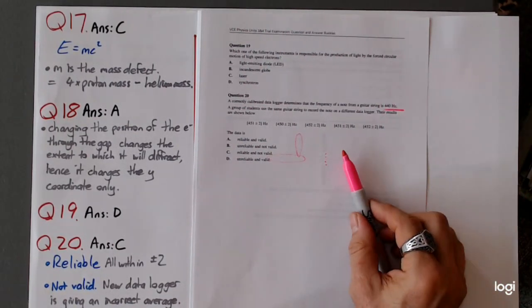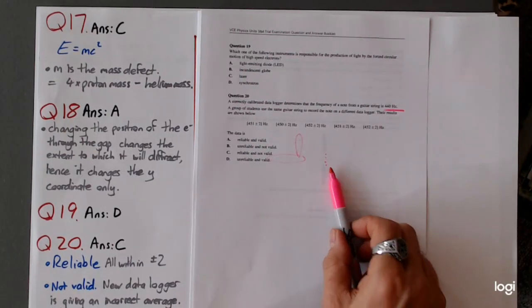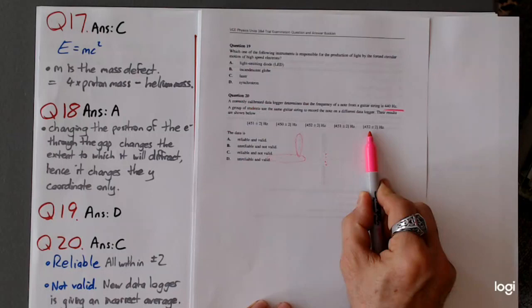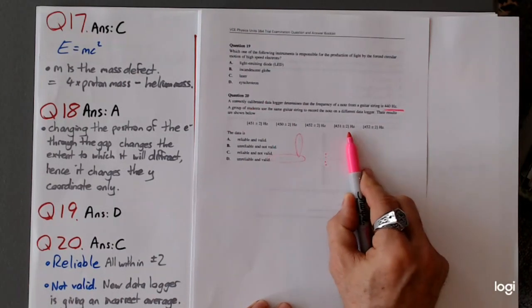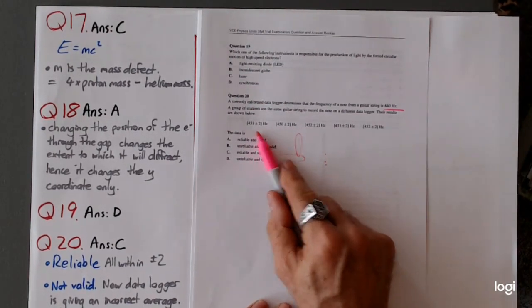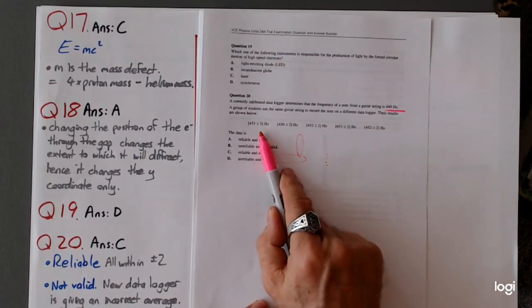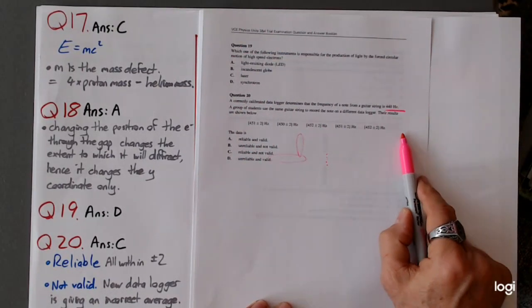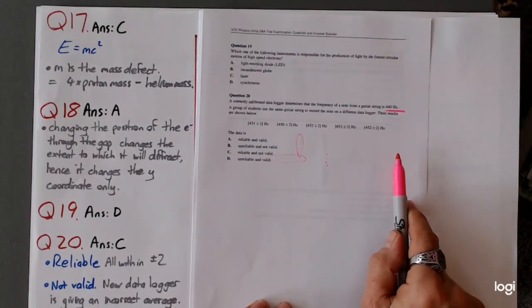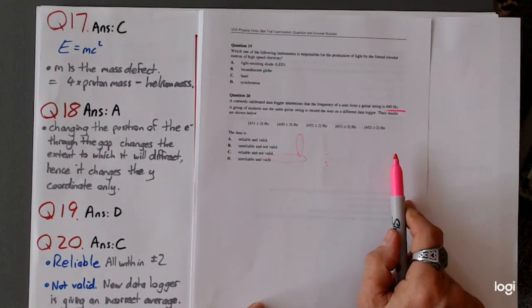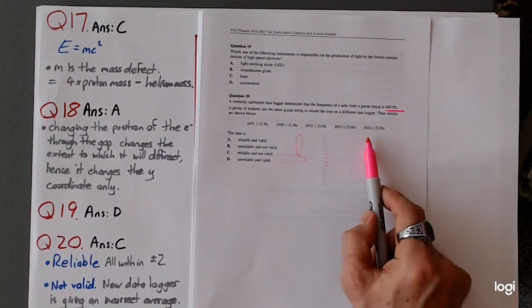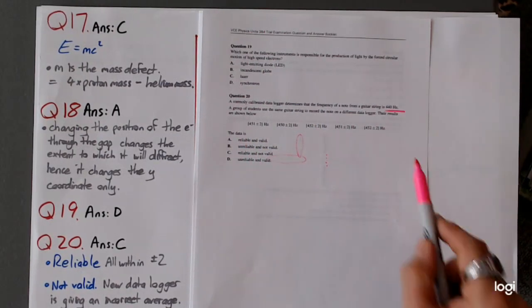All right. The data is reliable because it's all very close, right? And it's all within plus or minus 2 hertz, by the way. Okay. So it is very reliable. It's very predictable. You would expect that if you did it again, you'd get something between 450 and 452. That's reliable. Okay. However, it isn't valid because we know that the truth is 440. There's a systematic error in here. The second data logger must have had something wrong with its calibration.